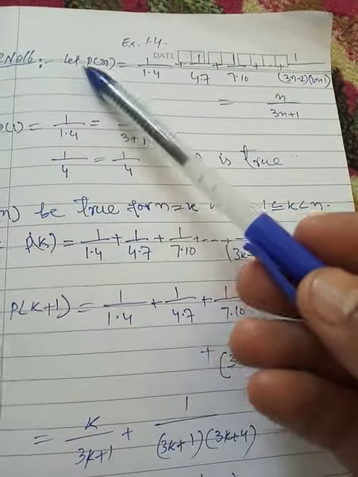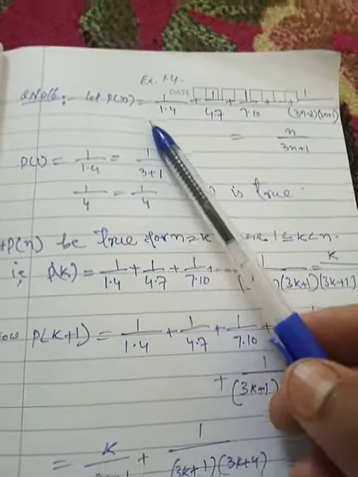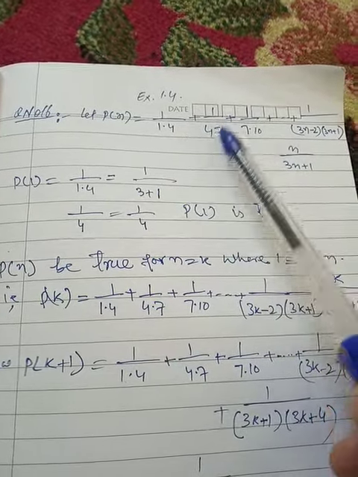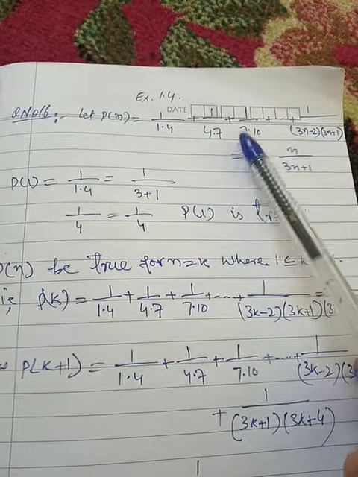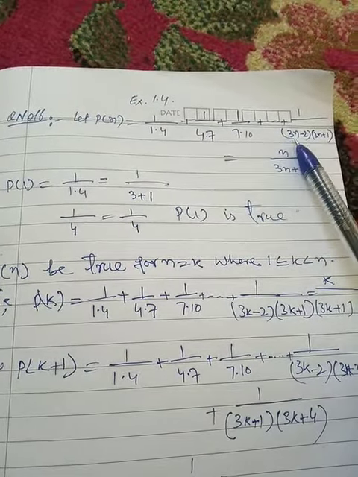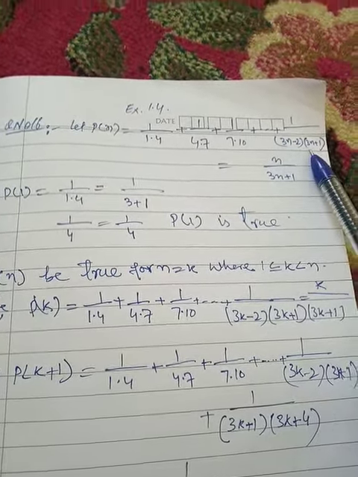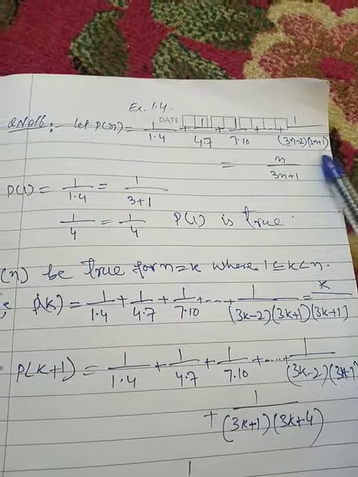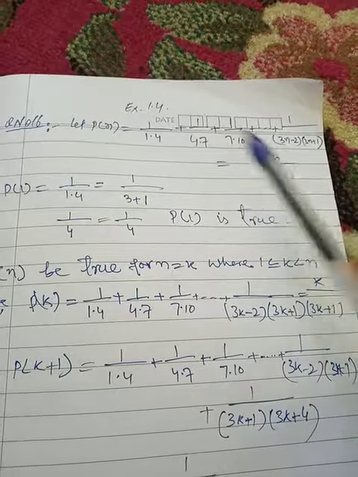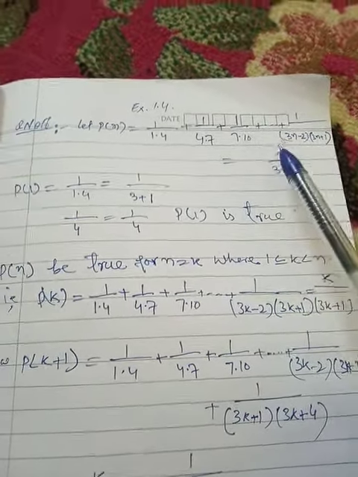Question number is 16. Let P(n) be 1/(1·4) + 1/(4·7) + 1/(7·10) + ... up to 1/((3n−2)(3n+1)), which is equal to n/(3n+1). We have to prove this result by mathematical induction.